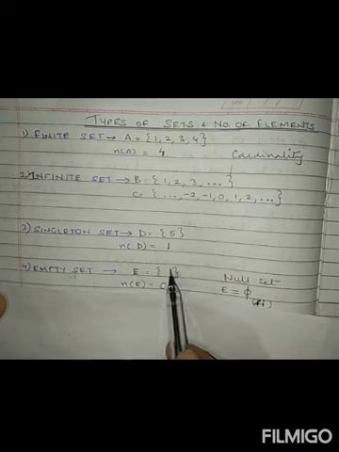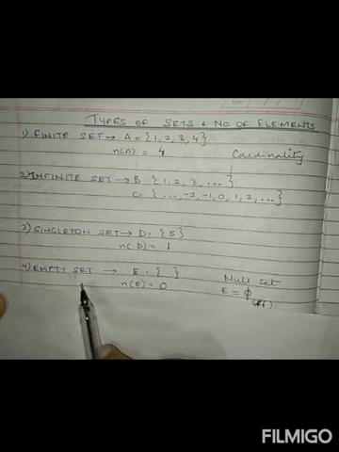When there is no element which you can write in the set, it is known as an empty set. So, n of E is 0. Such a set is also known as a null set. So, instead of writing E equal to the brace brackets, I can write it as E equal to this symbol, which is phi. So, these are the types of sets according to the number of elements.